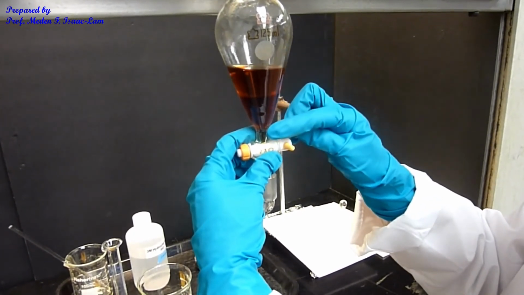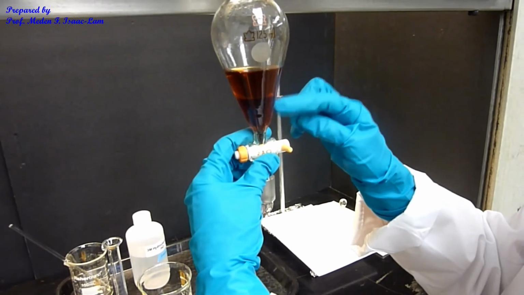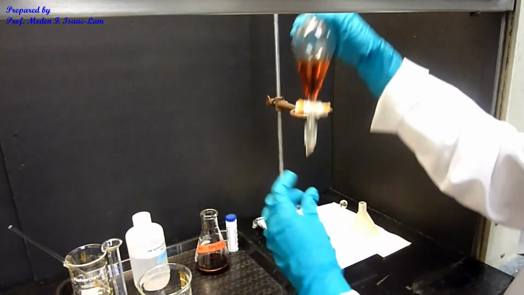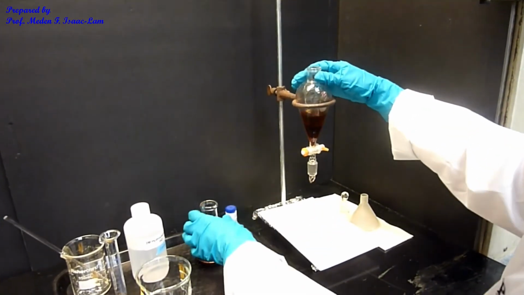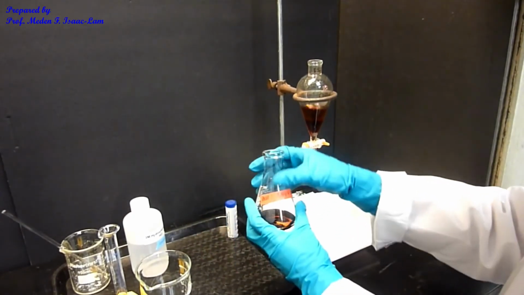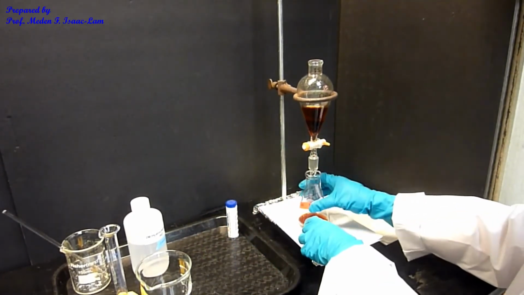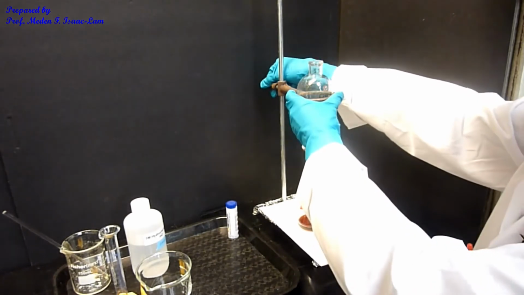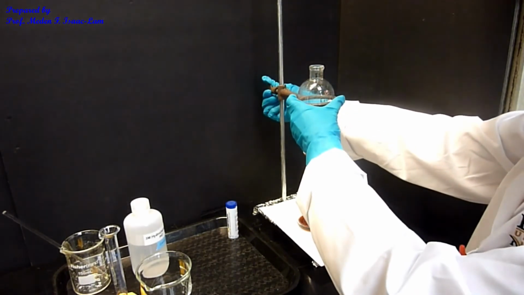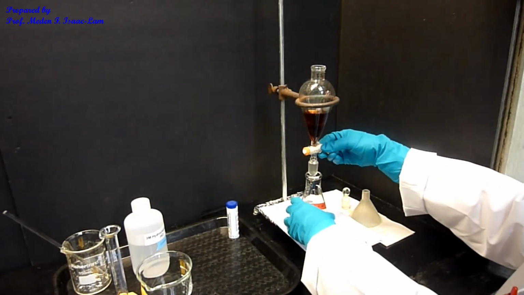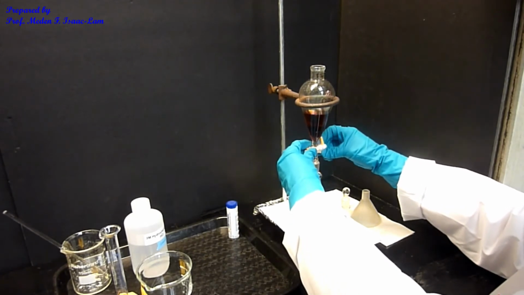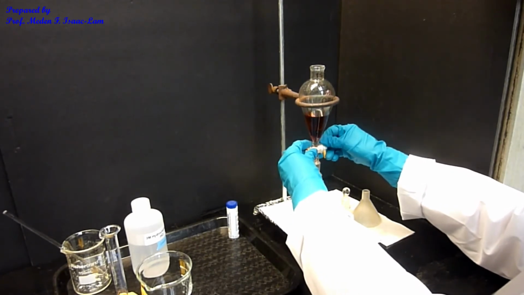The bottom one contains the acidified amine. I combine it with the original extract because they're the same anyway. I'm now going to slightly lower it a little bit, and now I can separate and drain the lower layer.